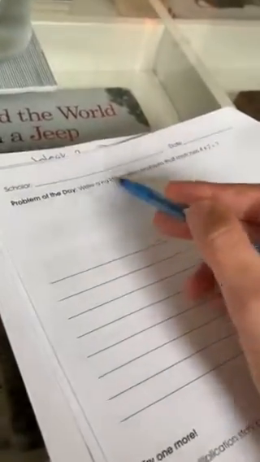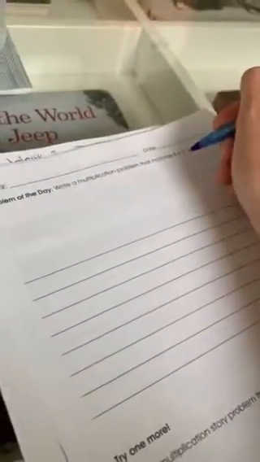All right, the modeled work. This is not how you model the work for kids, this is how I'm modeling the work for you. So the first thing: write a multiplication story problem that matches 4 times 2 equals question mark. So my annotations here that I'm going to go after: big problem, I need to create a multiplication story problem.